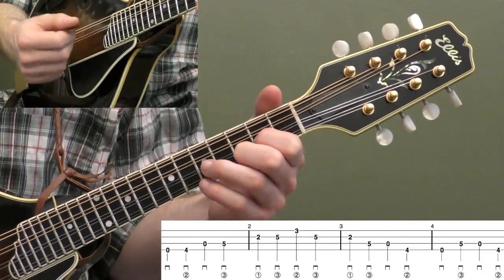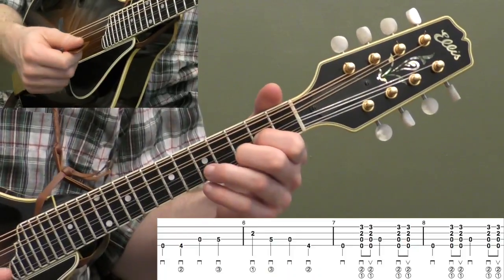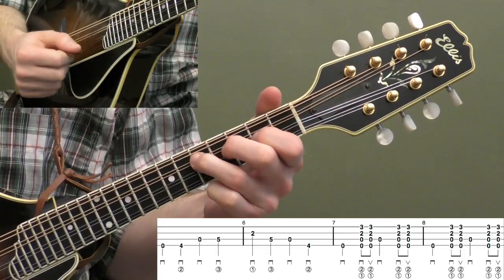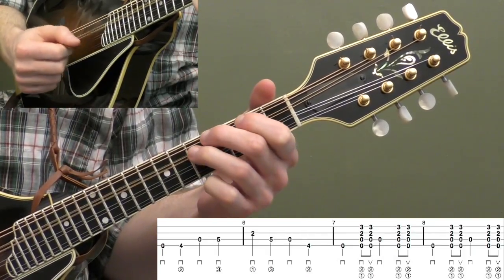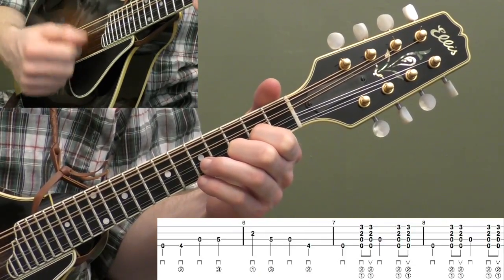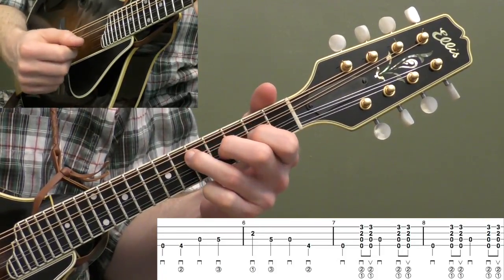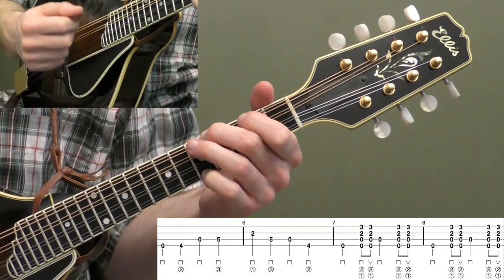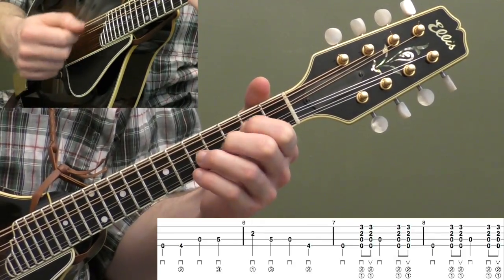That's a great way to train your ear to hear how the next note in the arpeggio is supposed to sound. So let's add some strumming. So let's do that arpeggio. And then let's go back to our G and strum. Down up picking.